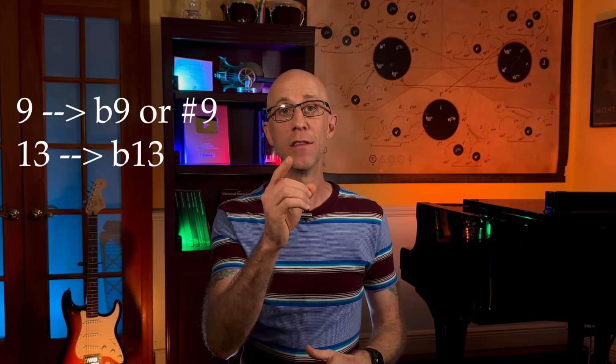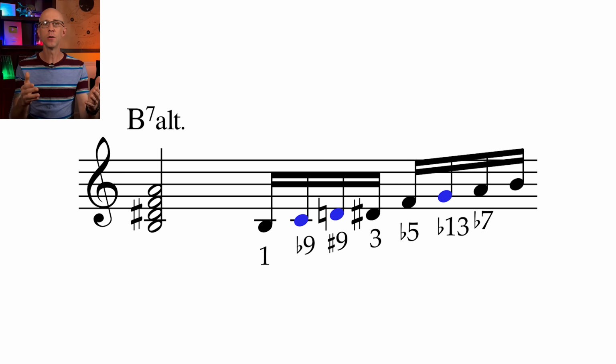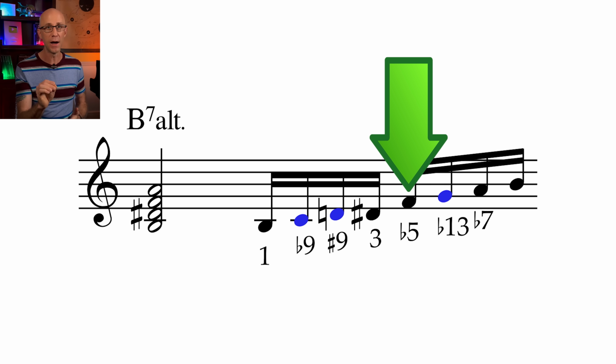And that's why the altered scale is so great. All of the tensions are altered in the altered scale. So it's always safe to replace any dominant chord with an altered chord. Be aware that when replacing regular dominant chords with the altered scale, the flat 5 is the note that brings the most amount of weirdness to your lines. Let's start with a couple of lines that do not make use of the flat 5.